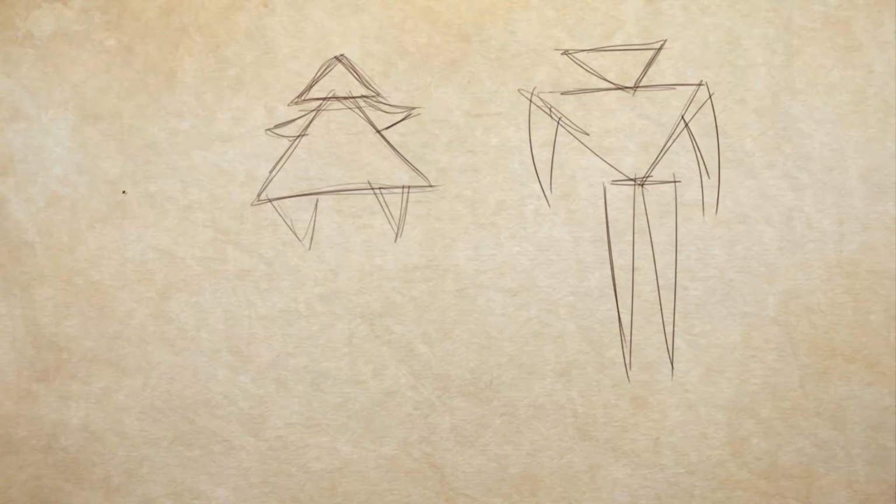Or we could play with a different shape. Let's play around with like an oval and make this a very ovally shape.